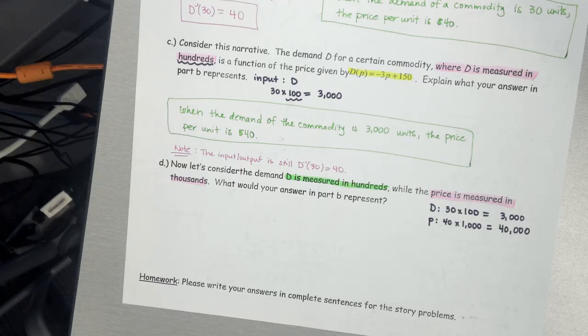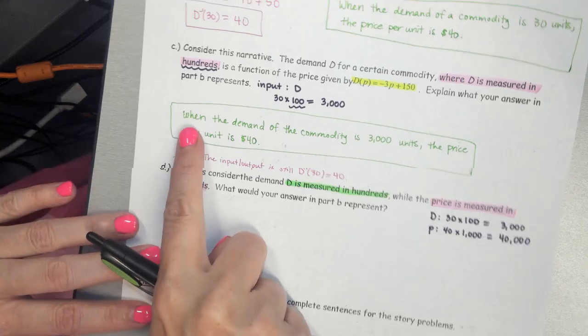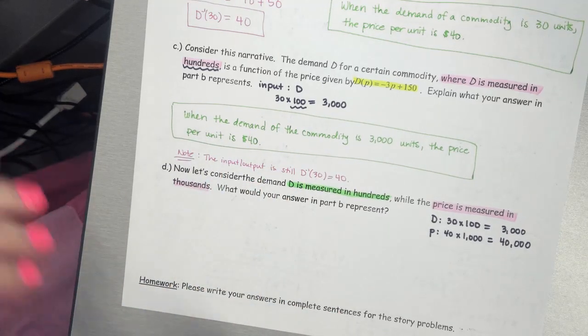We're going to start very similarly. We can start with the same narrative.